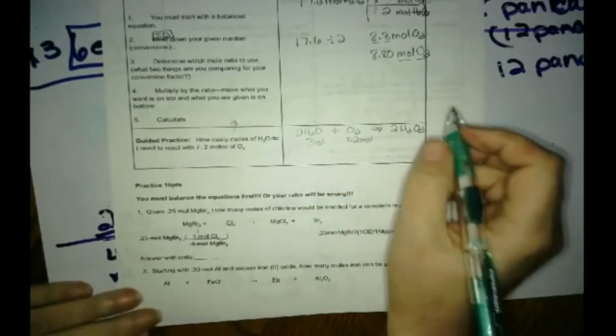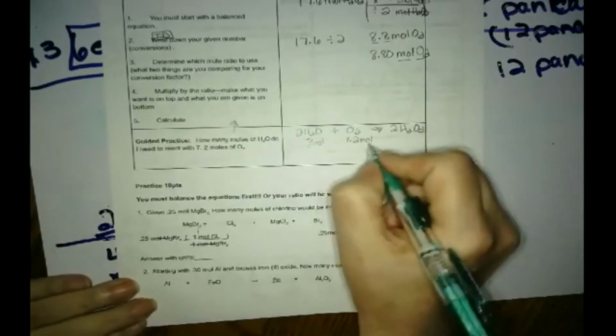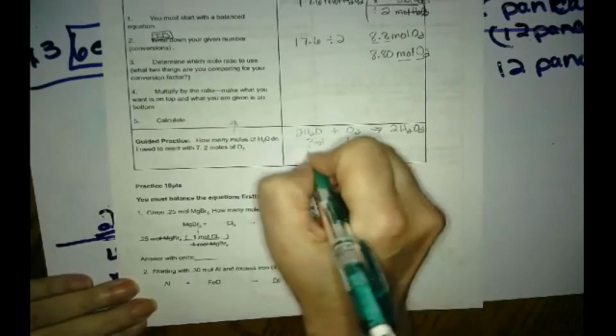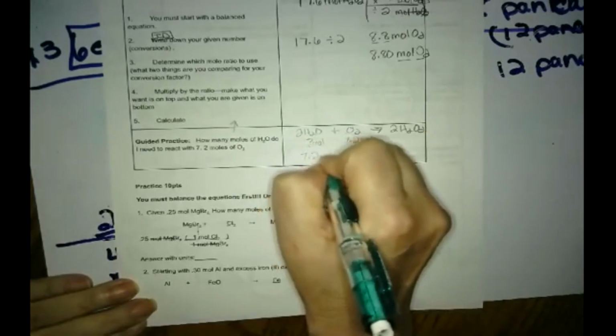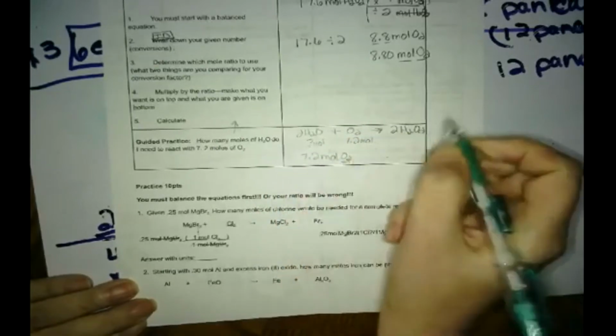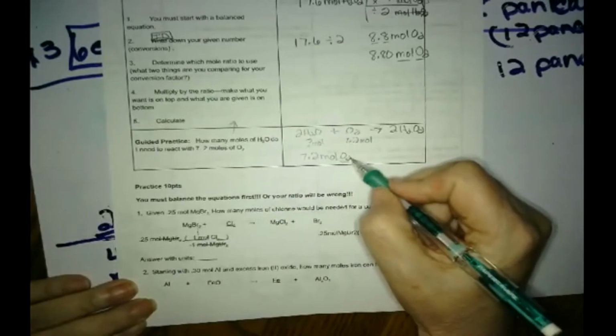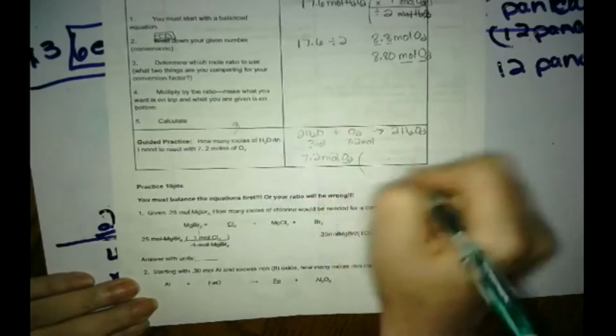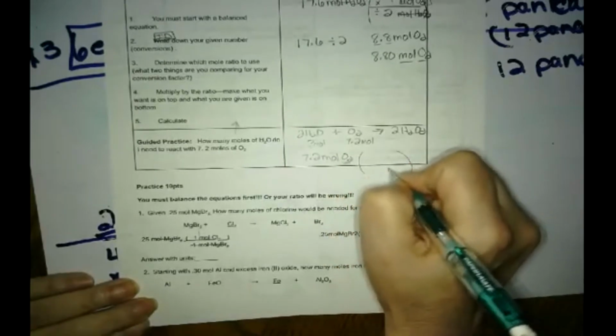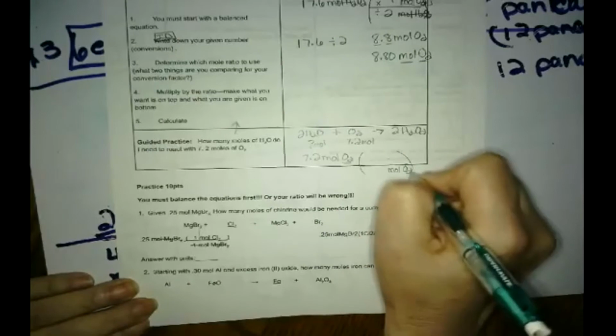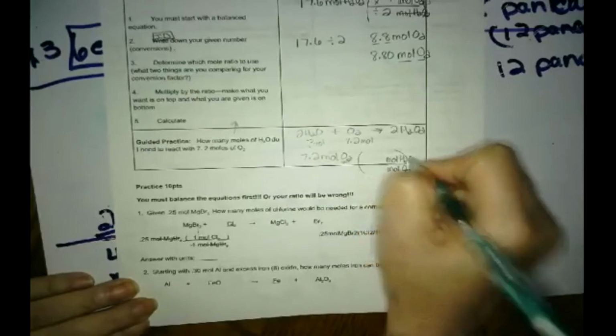That just means you have enough, it will completely react. And we're not going to go into limiting reactants. But let's start. I write down my given, 7.2 moles of oxygen. And because we're going through 2 different chemicals, it's important to make sure you have that. Okay, I don't want oxygen gas anymore, moles of O2. I want moles of H2O.